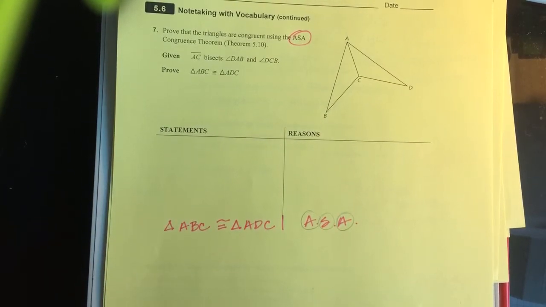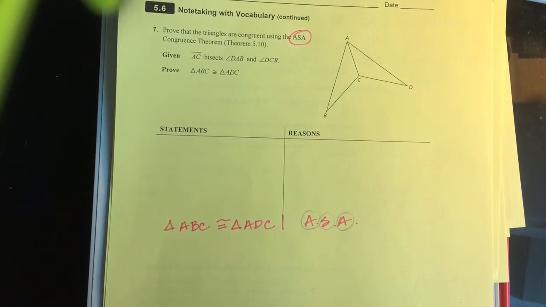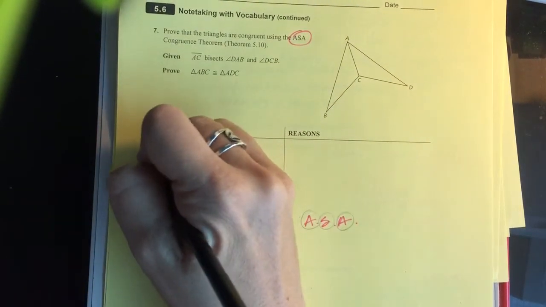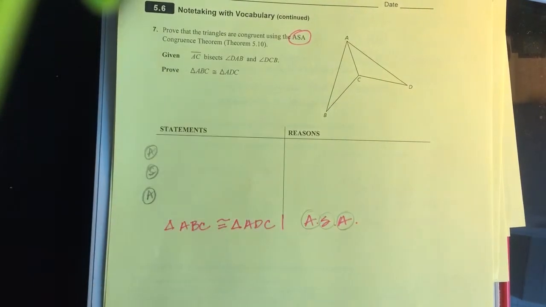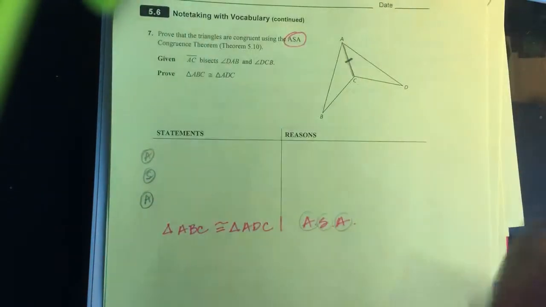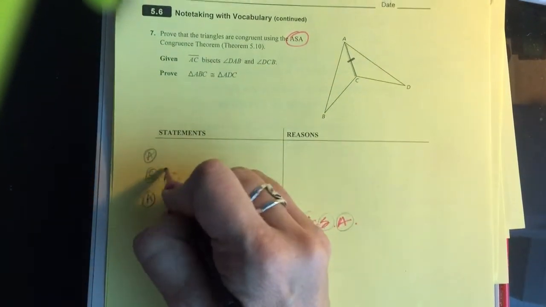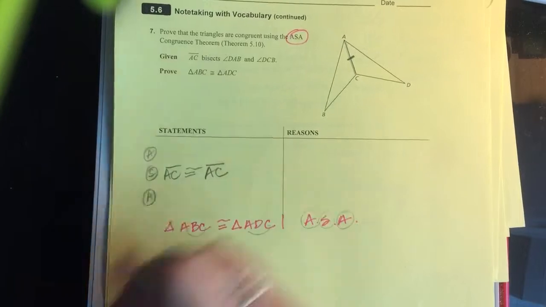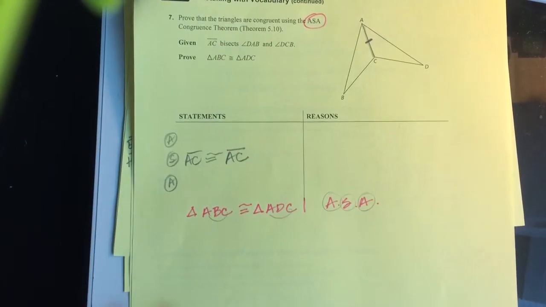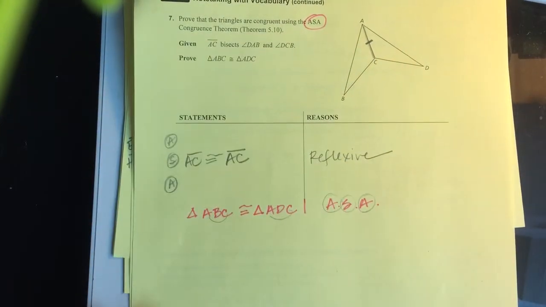So I'm setting up by my last line where I have to get to. And now I'm going to go back and start looking at the given. I want to talk about angle, side, angle. I see the side I have to talk about right now. It's this one. Those two triangles share AC. How do I say AC is AC? What property allows me to say AC is AC? It is what it is, the reflexive property.